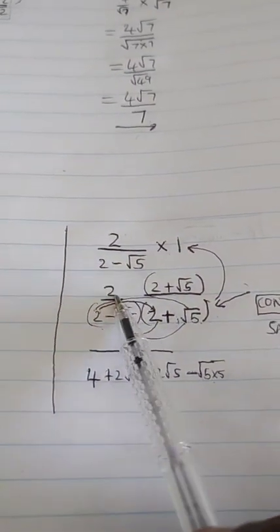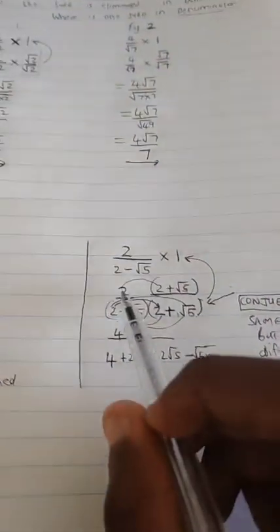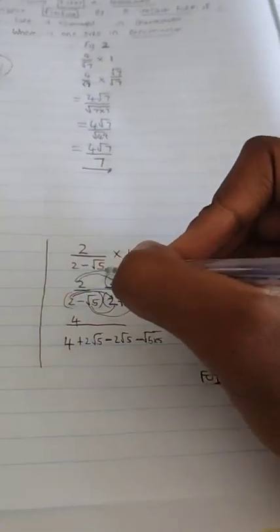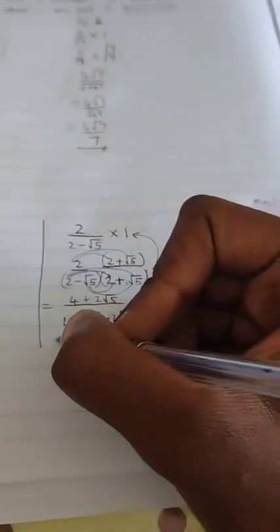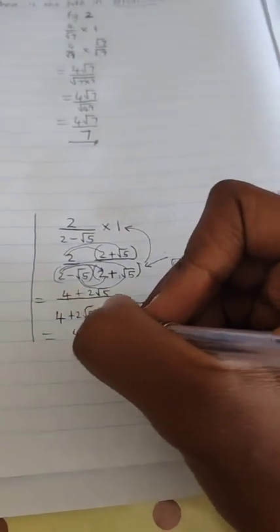Okay, let's go now back to the numerator. The numerator, we have 1 into 2 terms. So you simply distribute: 2 times 2 gives you 4. Then 2 times root 5 gives you 2 root 5. Now we're getting close to the answer.